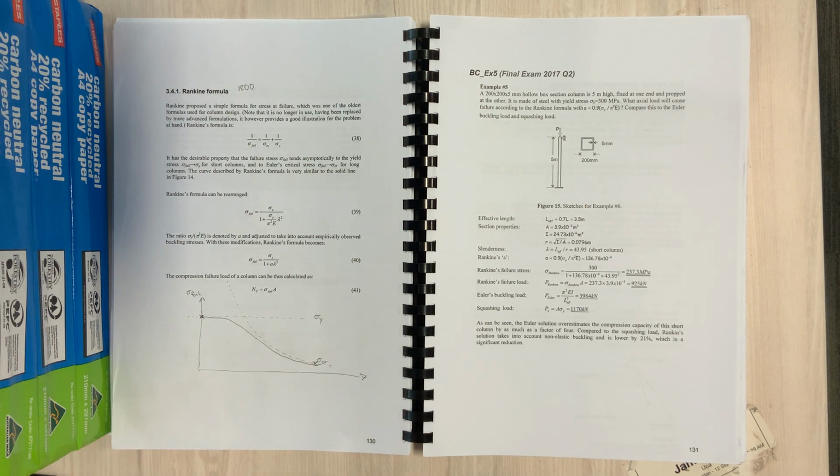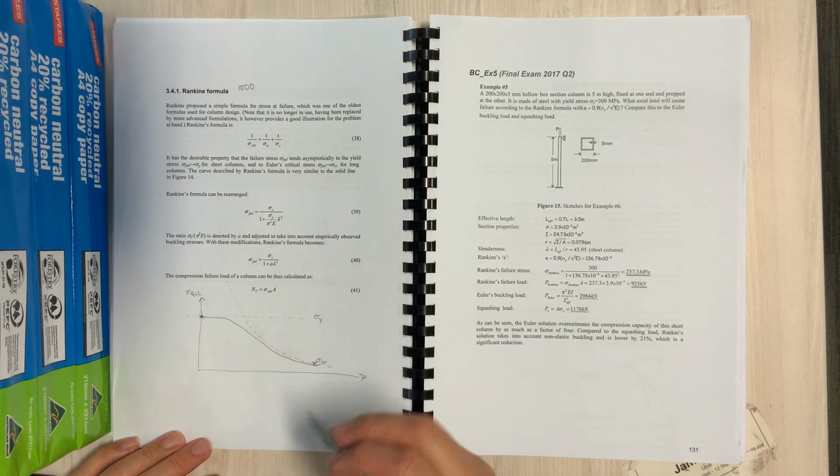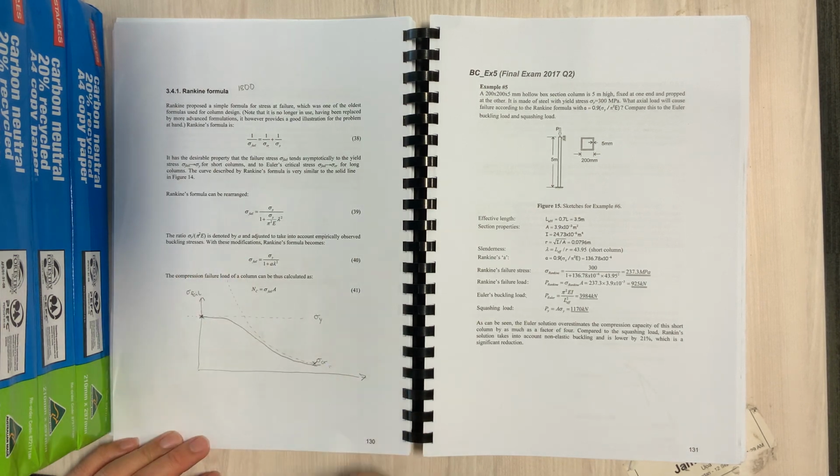These equations, of course, need to be tuned, and there's a tuning factor. And the tuning factor is there to tune the equation to best fit the experimental test data that's available.